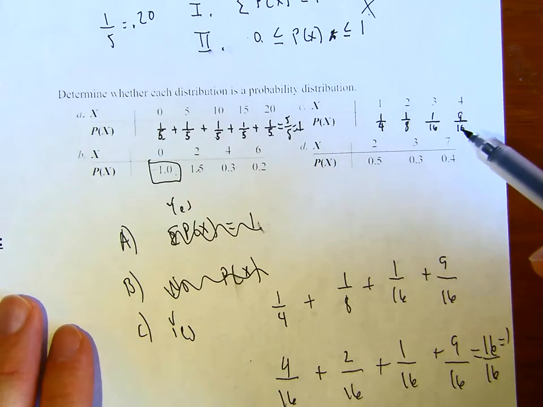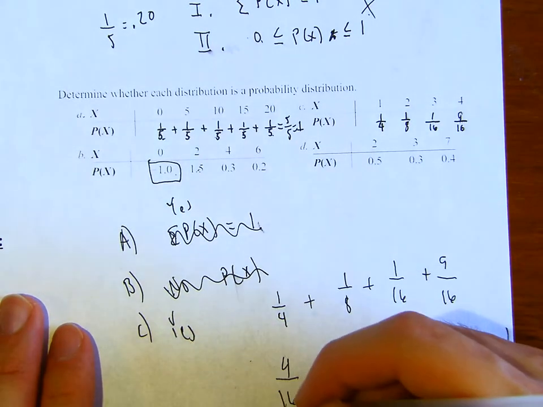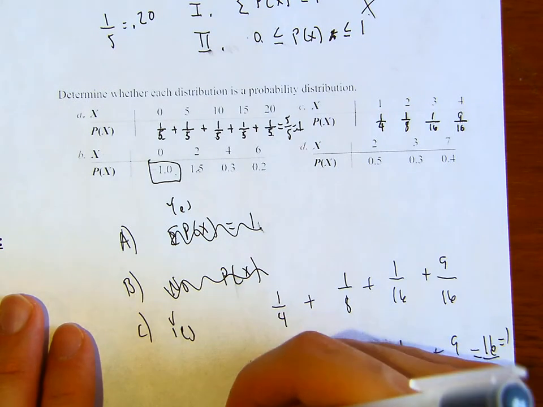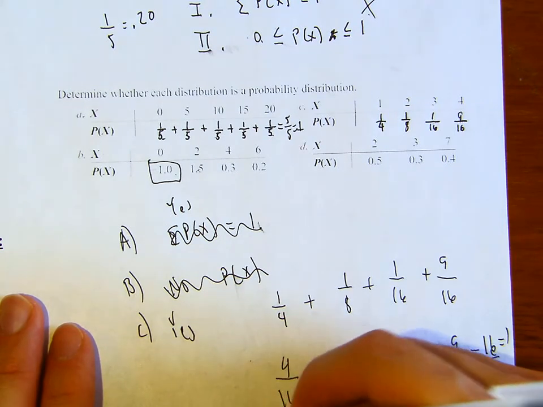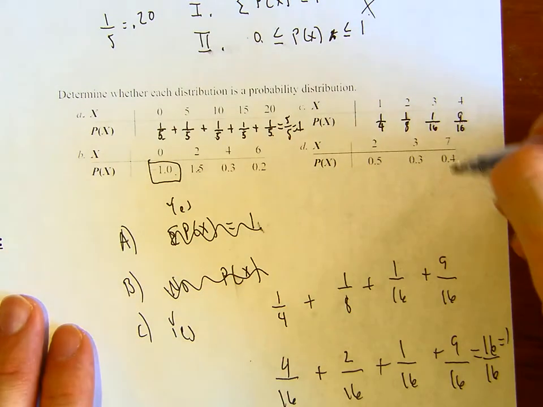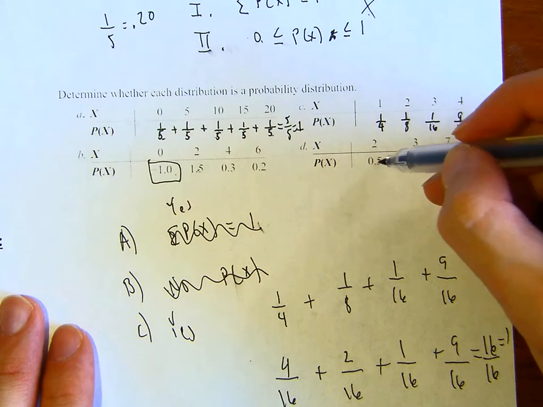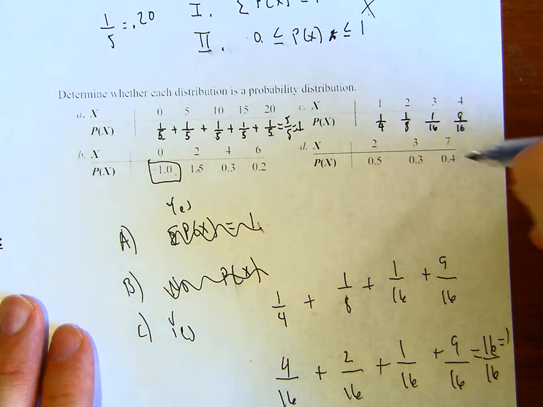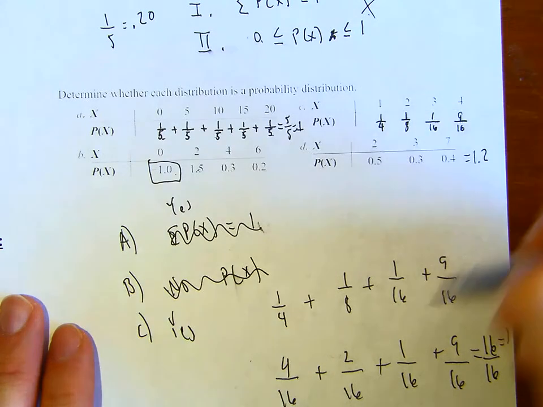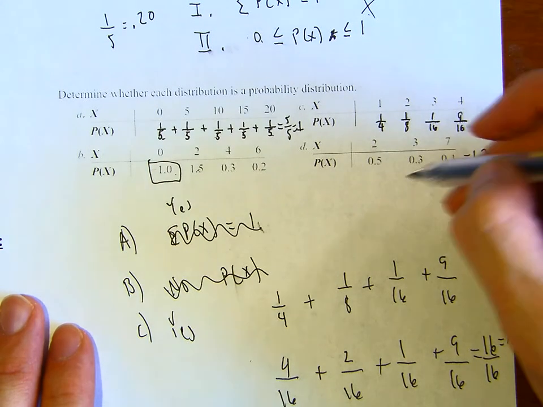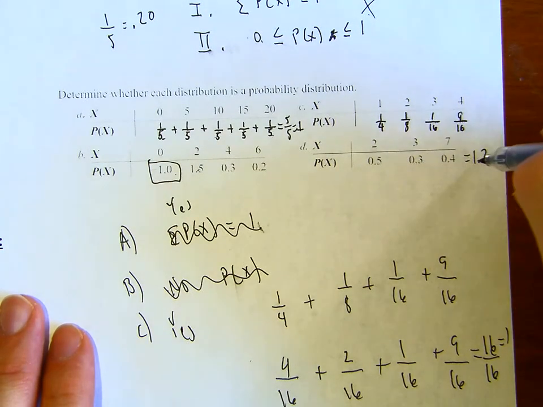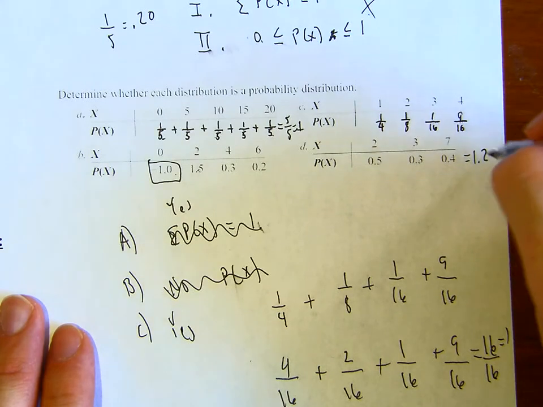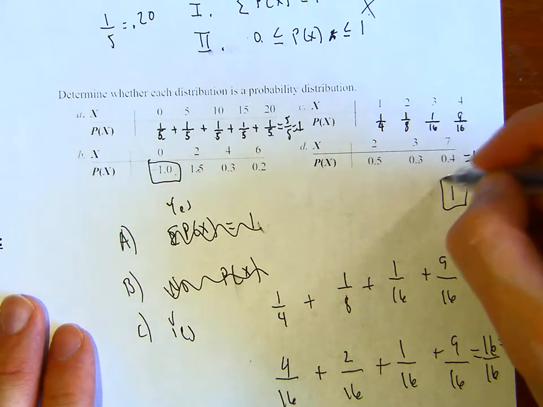Okay? And what about for letter D? This was a no because for the sum of P of X, what happens when you actually add the probabilities? What is 0.5 plus 0.3 plus 0.4? This is 1.2. And notice that it's not possible for all the probabilities when you combine them together to be 1.2, it has to be a 1.